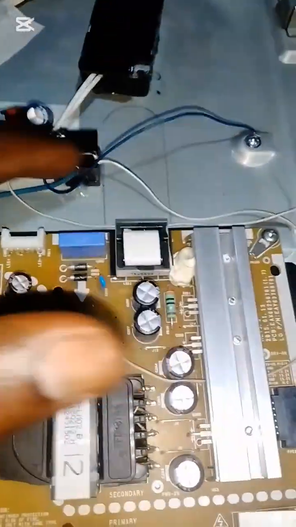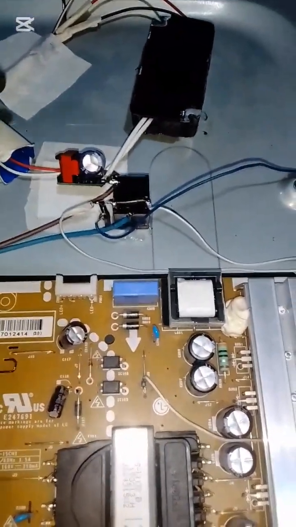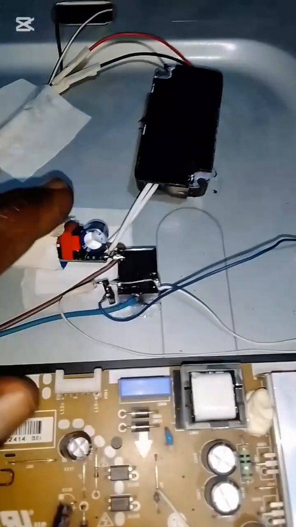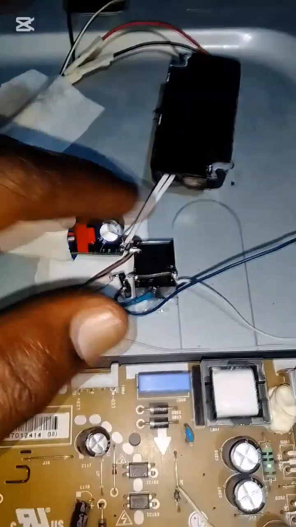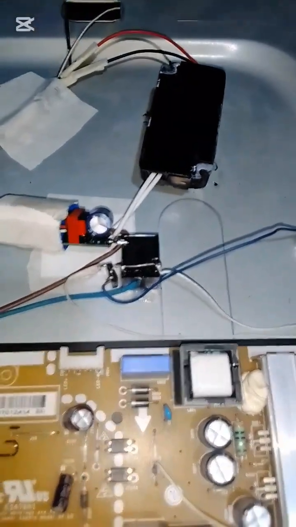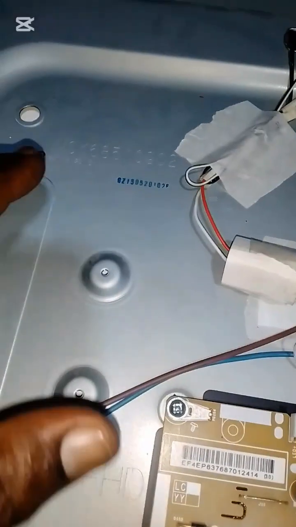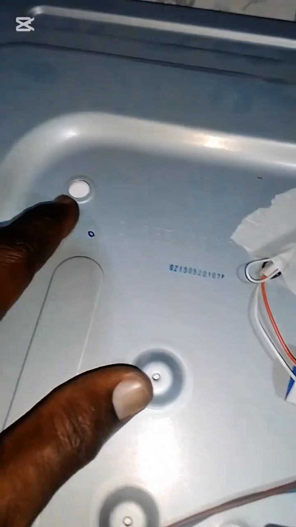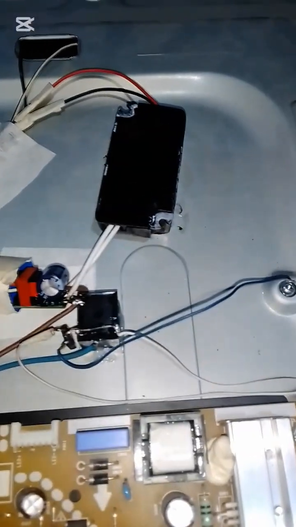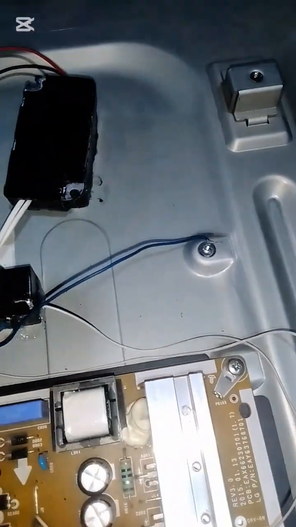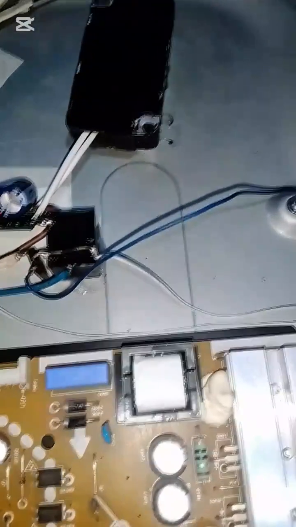So I have to install a new circuit that can control these inverter modules, so that when you turn the TV on, the backlight strip here can come on. When you turn the TV off, the backlight will also switch off. That's what I did here.